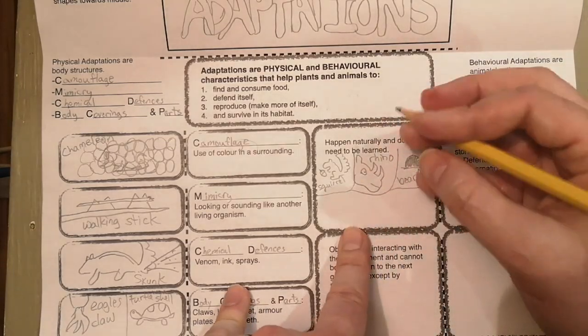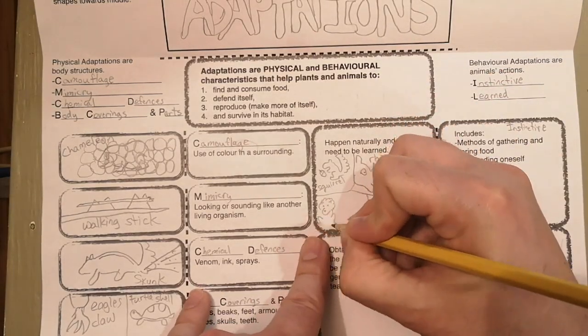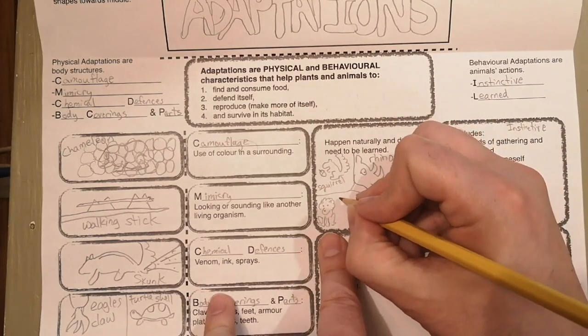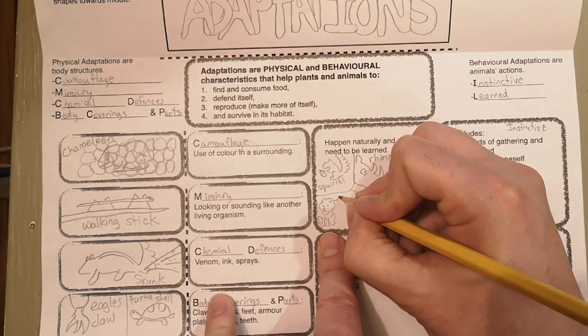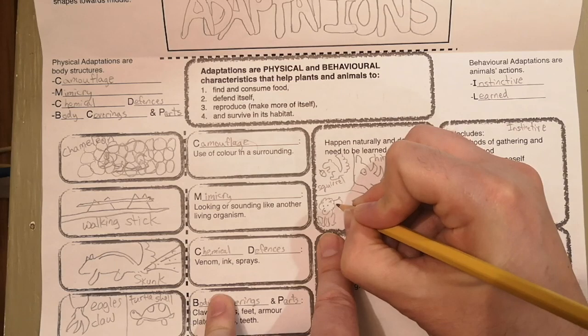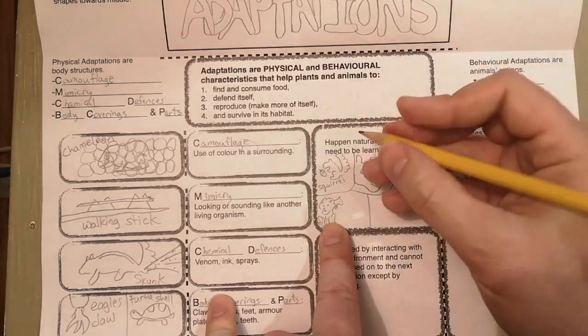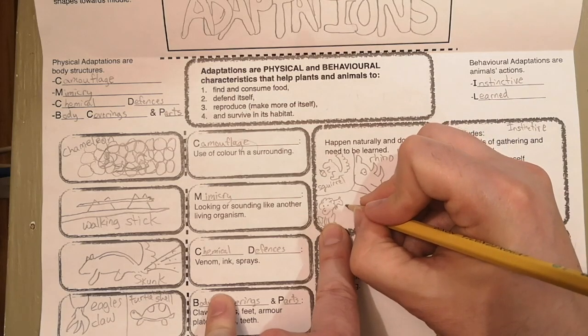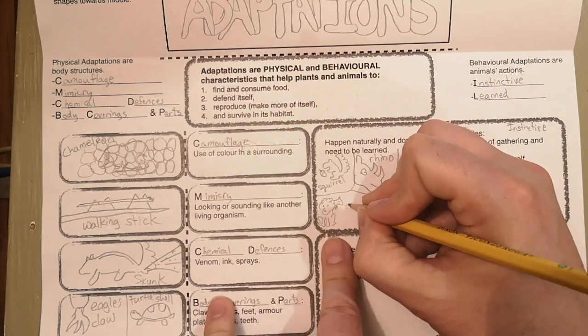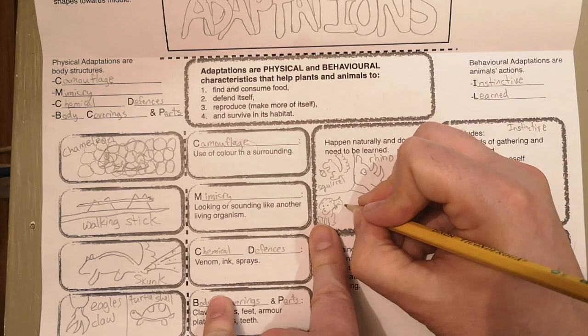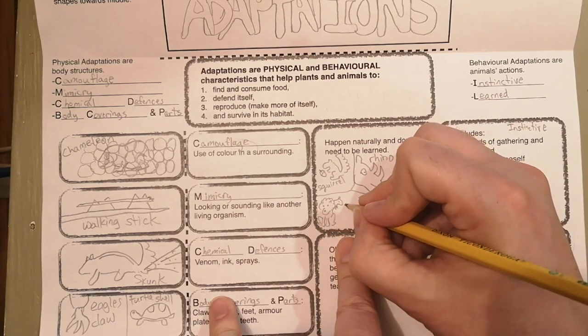Raising young. This one's going to look a little bit strange, but it's going to be actually a lioness in the background raising her young, and the lion, the male, is going to be off in the distance or closer to us, and the mother and baby will be off in the distance.